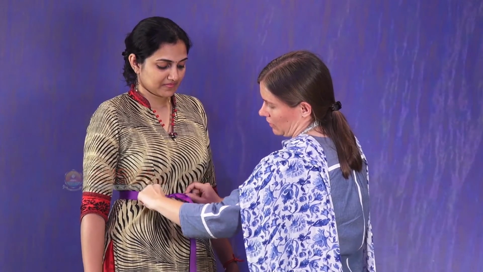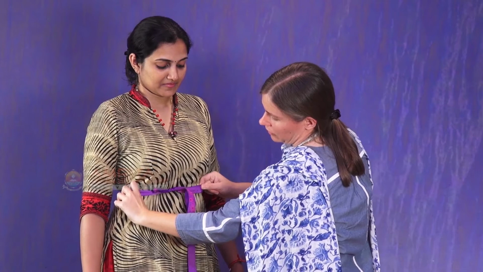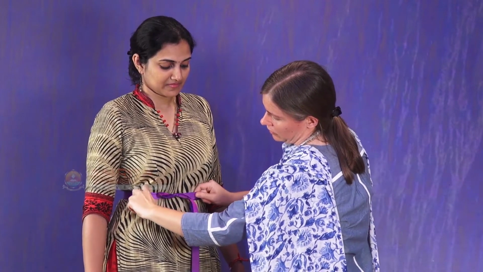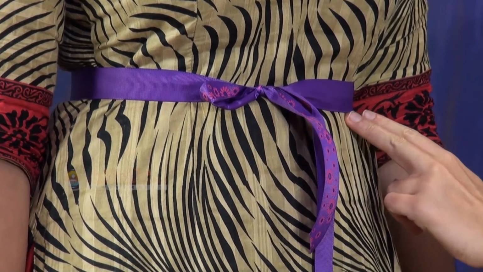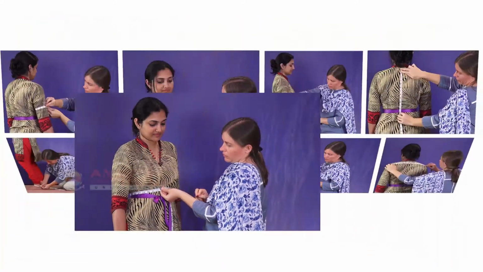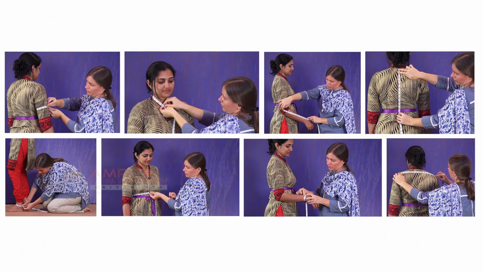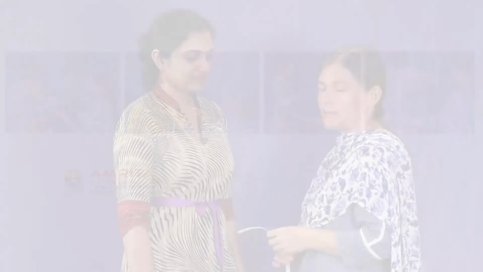Then loosen it slightly to make it well fitted. The exact position of the waistline will be at the bottom of the ribbon. Now let's start measuring the different body parts needed for accurate sewing.